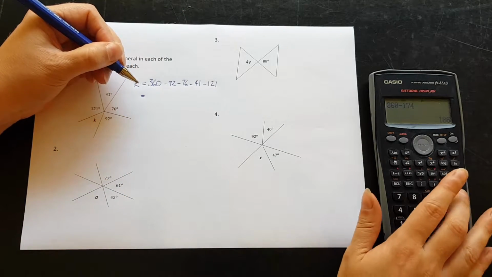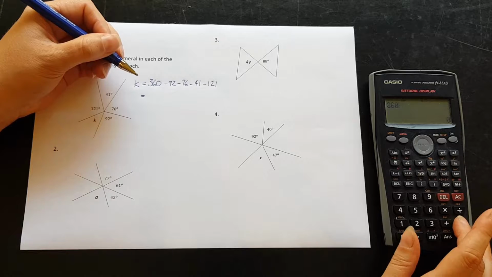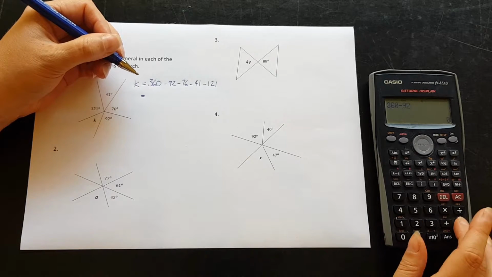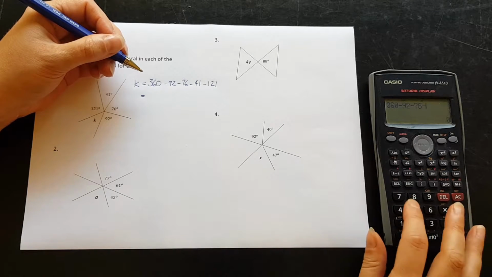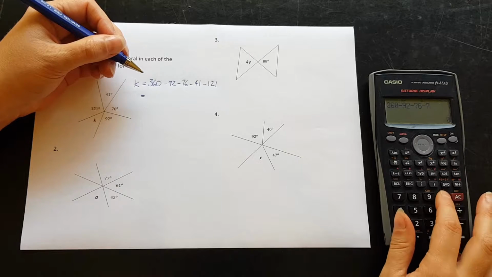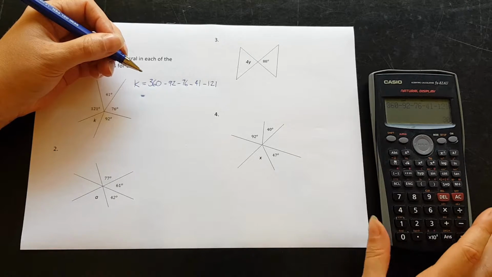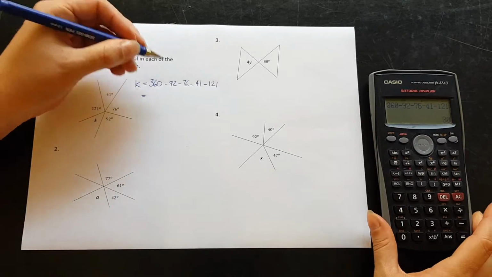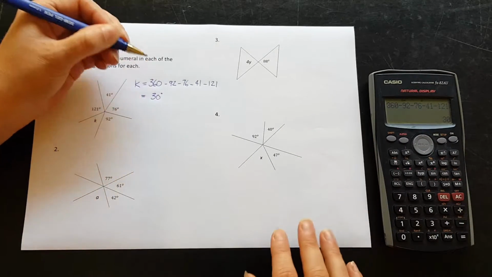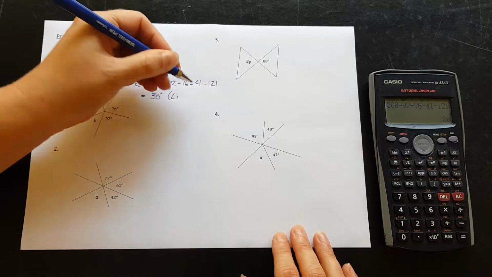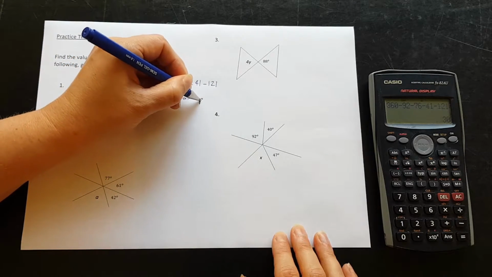And that's equal to a nice 30 degrees. Reason, angles at a point.